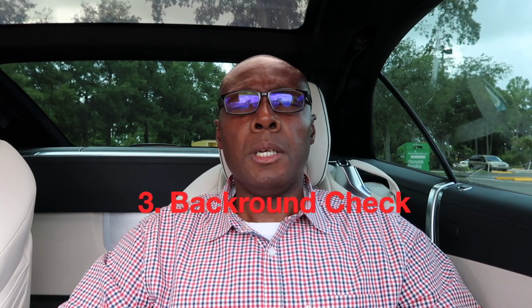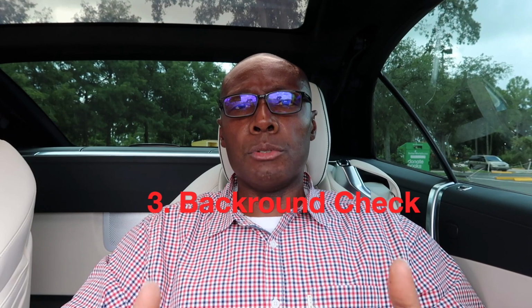Number 3, run a background check. The background check on your potential tenant will provide you with information on their criminal history. It will provide you information on their eviction history. It will also provide you information on public records. You can order a background check online through companies like StarPoint or Screening Works.